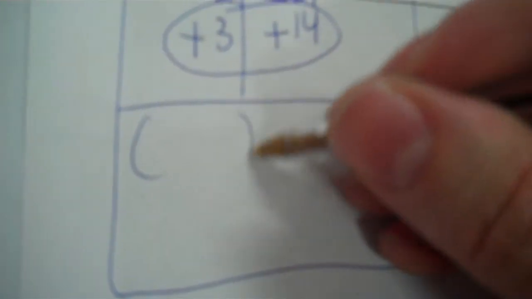Now, if I add negative 3 plus negative 14, that's negative 17. Now, stop dividing. You just got to make it positive 17 by switching them both to the opposite sign. So positive, positive. So there you have it. So you put in your parentheses, positive 3, positive 14.